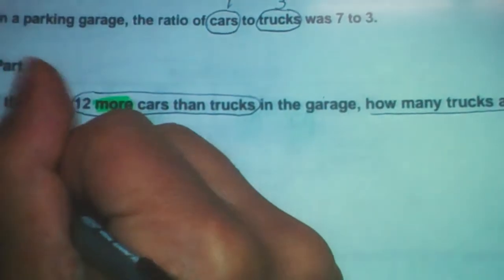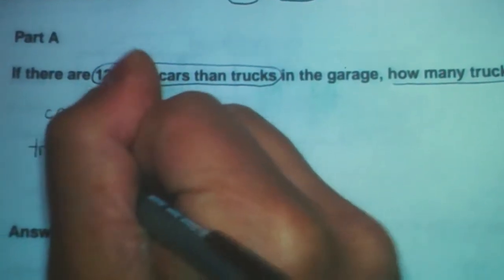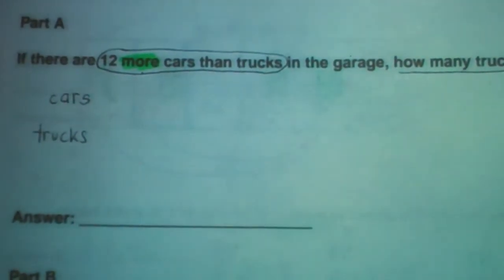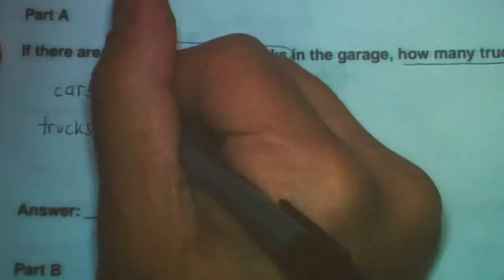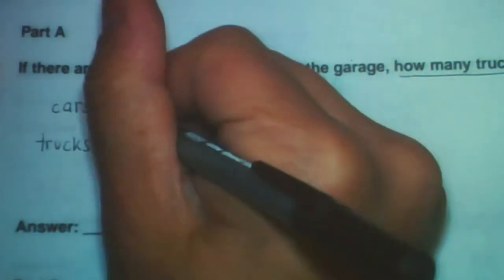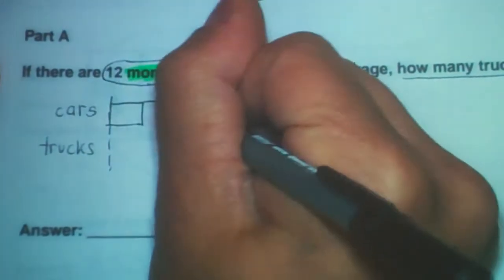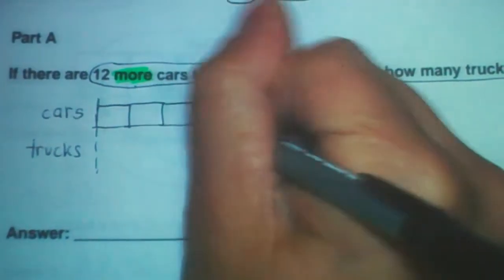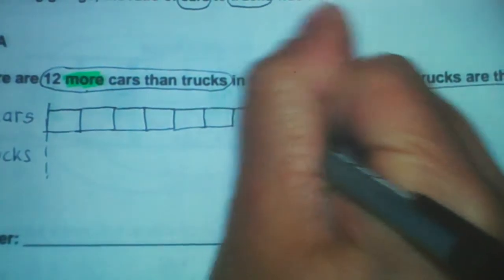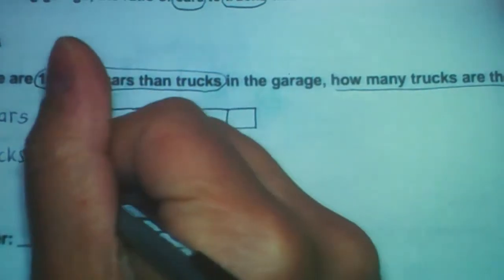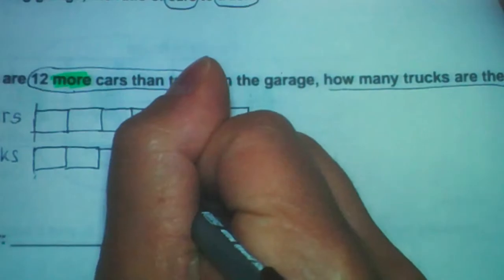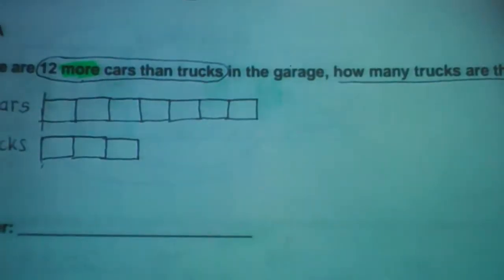So I'm going to put cars, I'm going to put trucks. And you all remember how to draw a tape diagram. The problem is many of you forgot that this was a tape diagram problem. So I'm going to draw 7 boxes for the cars. 1, 2, 3, 4, 5, 6, 7. And then 3 boxes, but they need to be the same size, for the truck. So make sure you have that copied down.